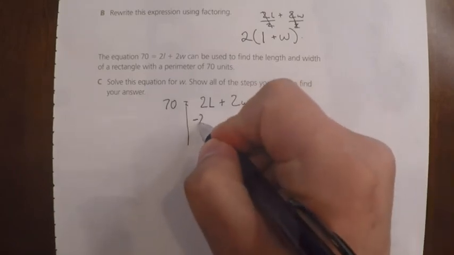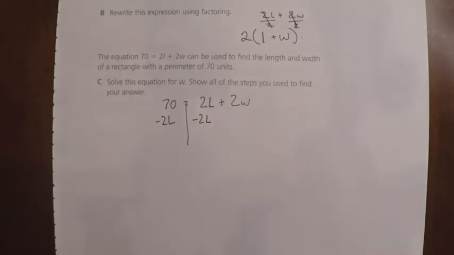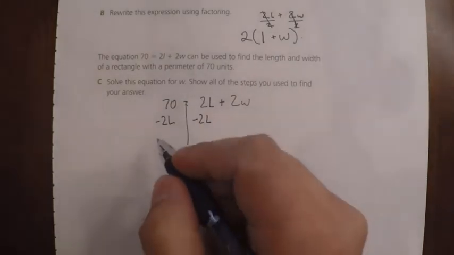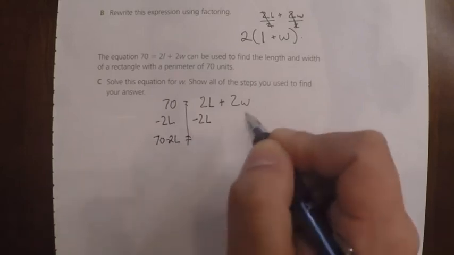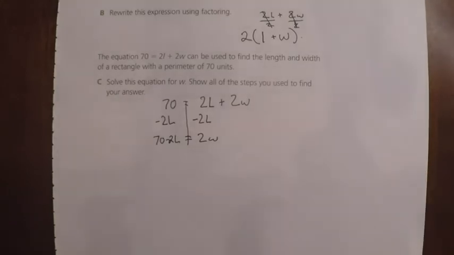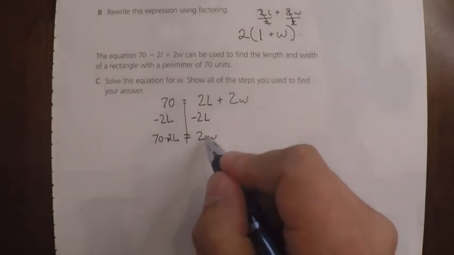So we subtract 2L, and we subtract 2L from the left side as well, because what we do to one side of an equation, we must do to the other. So then on the left side, we have 70 minus 2L is equal to 2W. Again, we want to get W by itself. So what we need to do is the opposite of what's happening here.